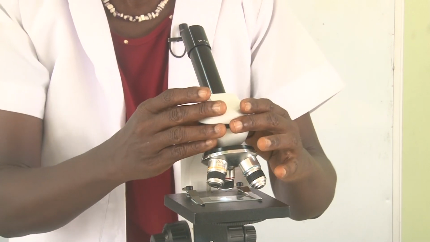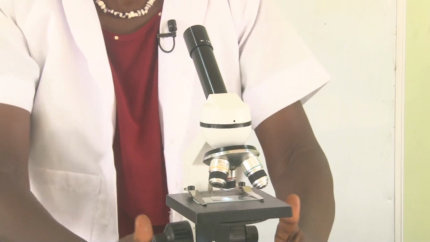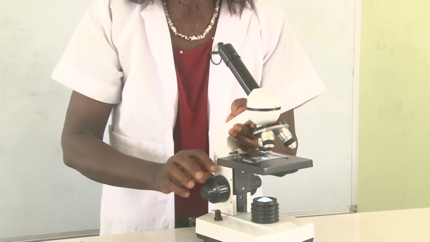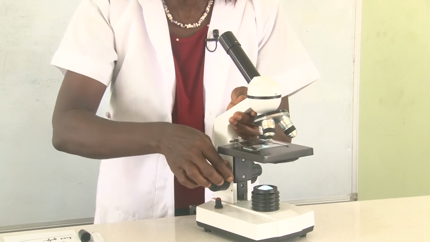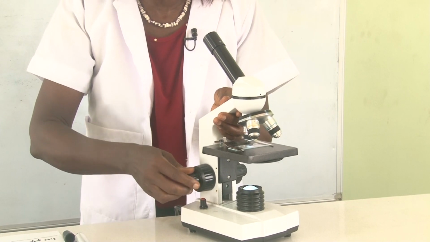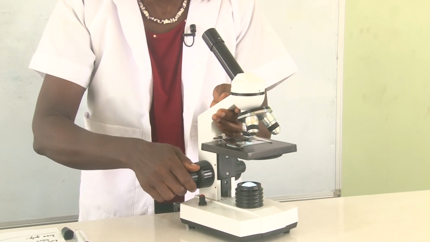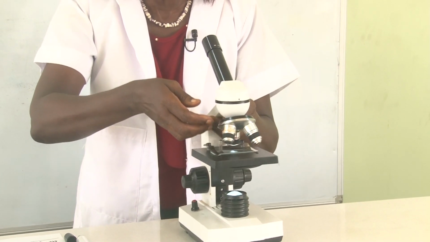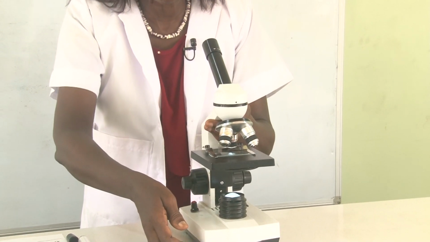This is just a tube. And you remember how we drew and showed the stand that holds them? We have the coarse adjustment knob that moves the stage. We have the fine adjustment knob also that moves the stage and moves the lenses closer or farther apart.